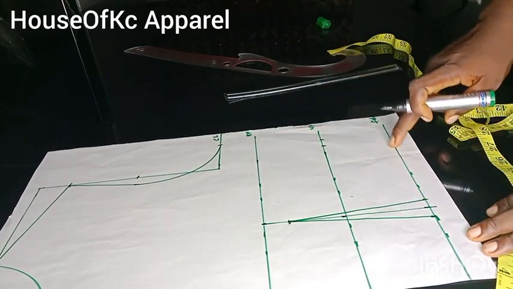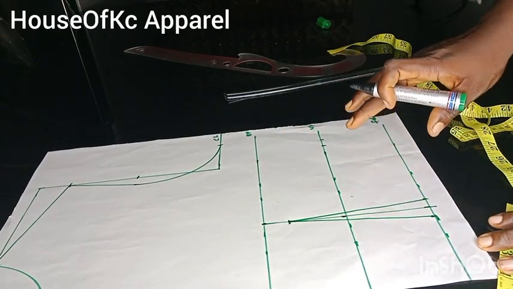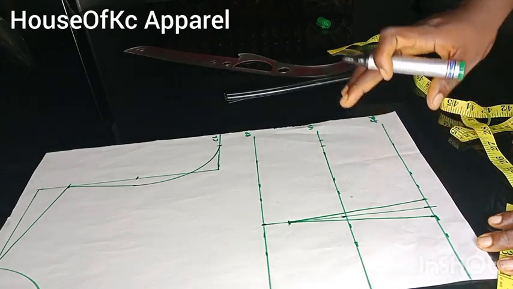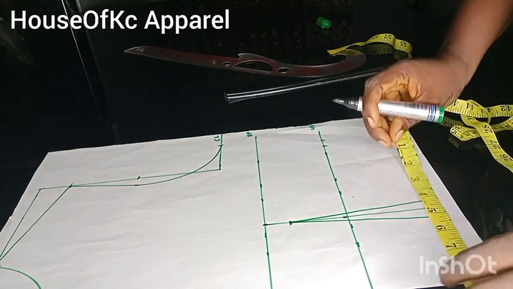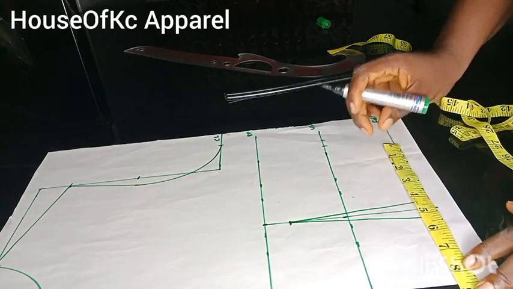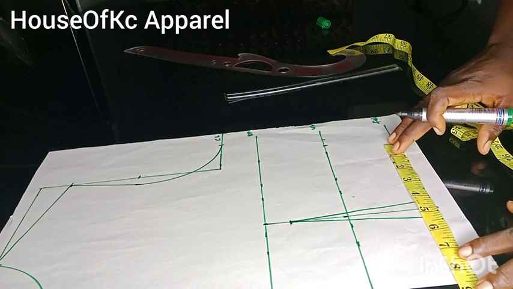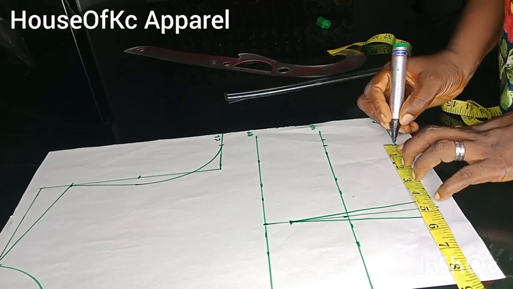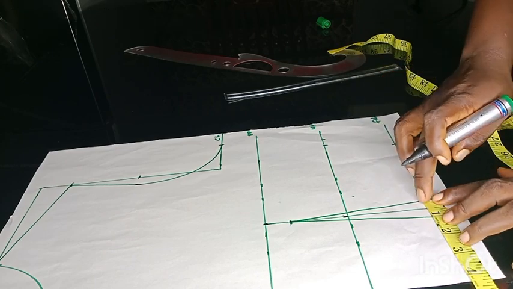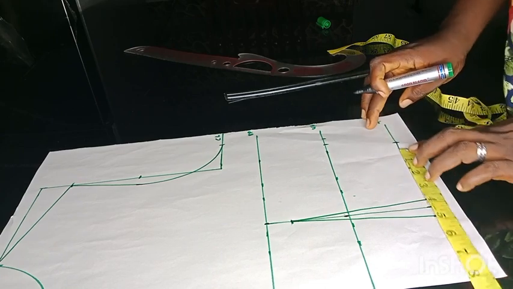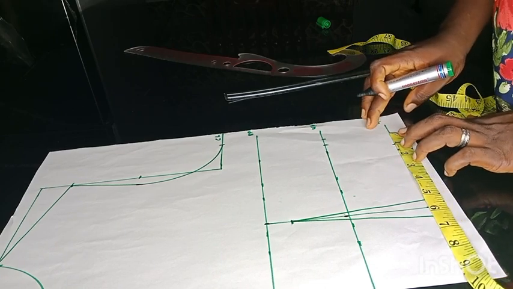At the front waistline here, I will divide my waist by 4. The waist I'm working with is 34 inches. 34 divided by 4 is 8.5 inches. So here, at the waistline, I will mark 8.5 inches. Whatever I have at the dart line here, I have 1 inch as my dart. I will replace it here.